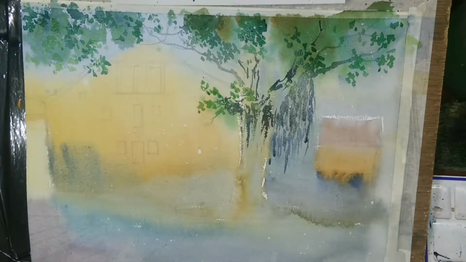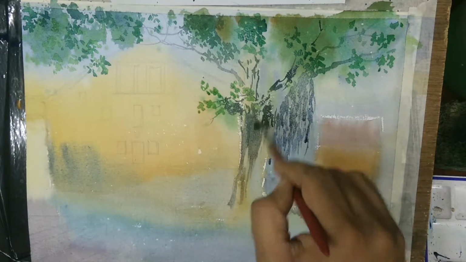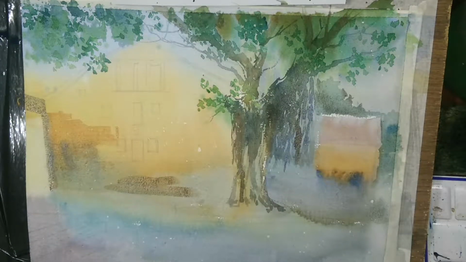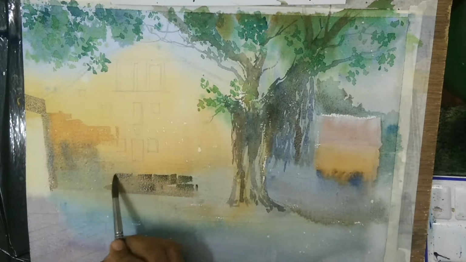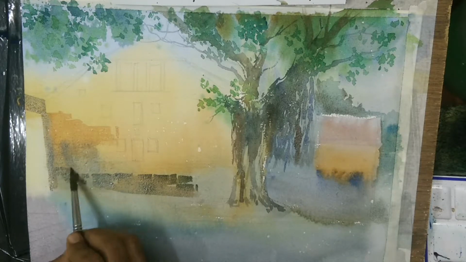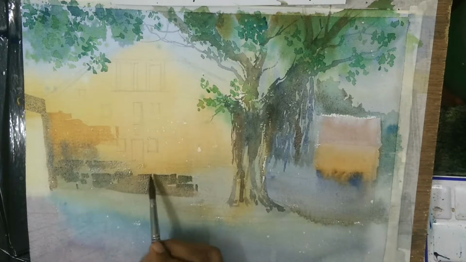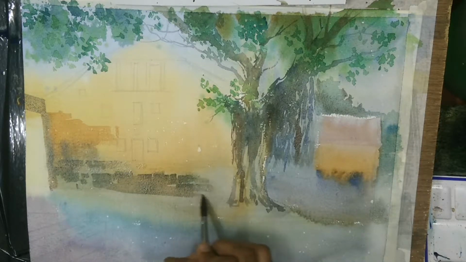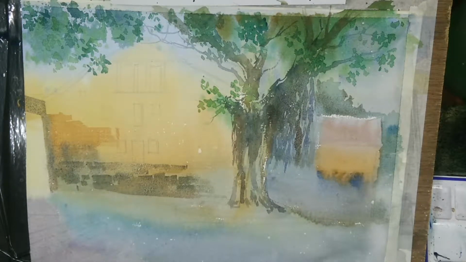Now I'm blocking the shadows on the trunk of the tree. This is the basic blocking. Now I'm doing some details in the wall, some rocks, some bricks, dirt, and whatever I feel is on the subject.